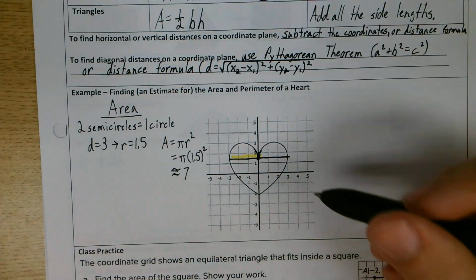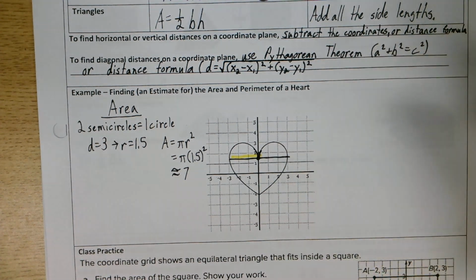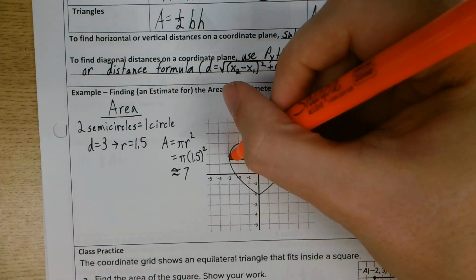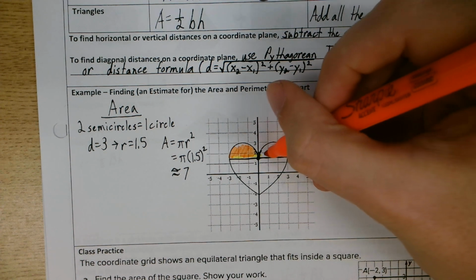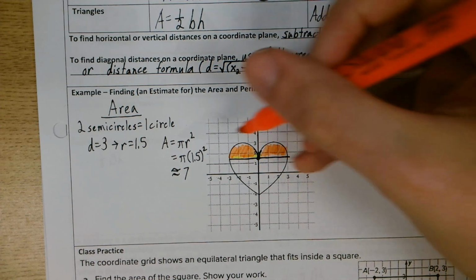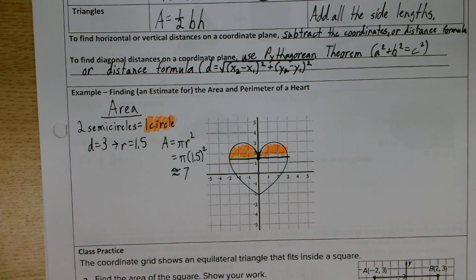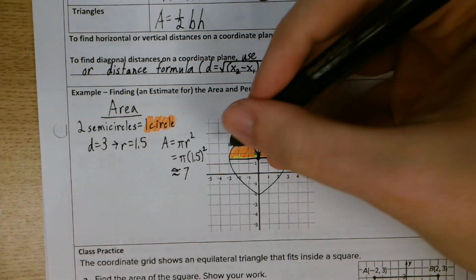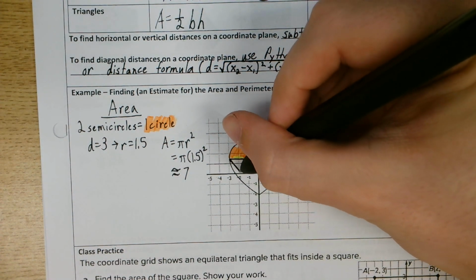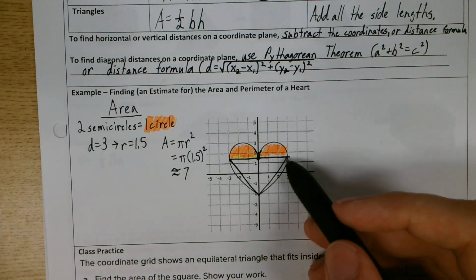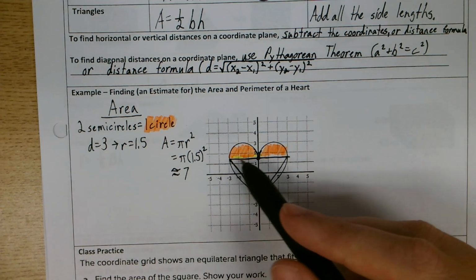And then the rest of the shape that we have to be concerned about is the top. We just found the area of the orange so far by using the fact that it's basically making a circle, 2 semicircles or 1 circle. Last thing we're going to worry about is the area of the bottom of the shape. The bottom of the shape is just a triangle.